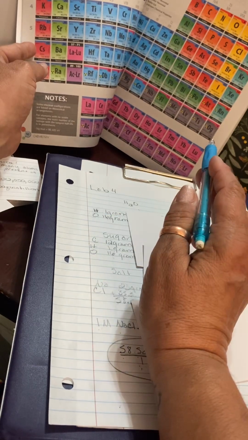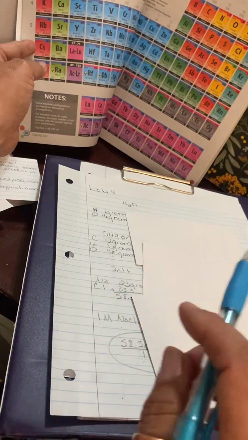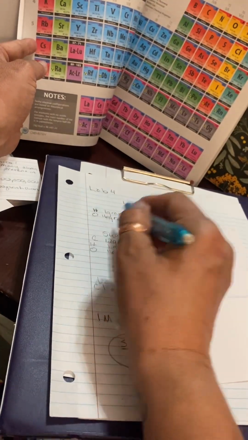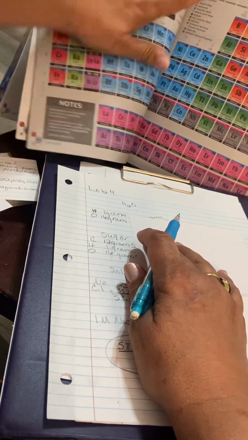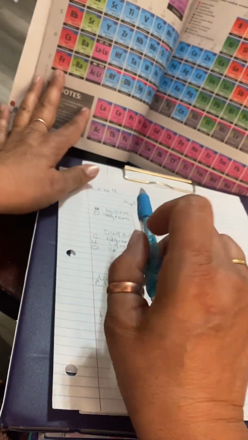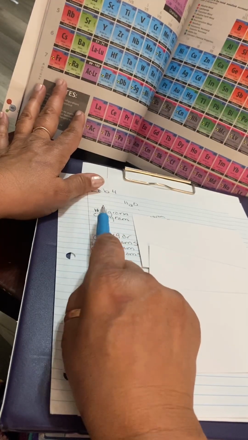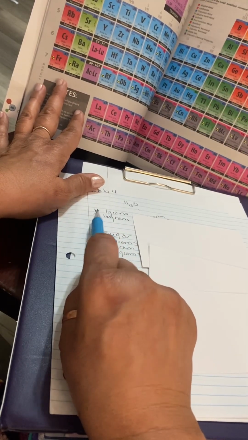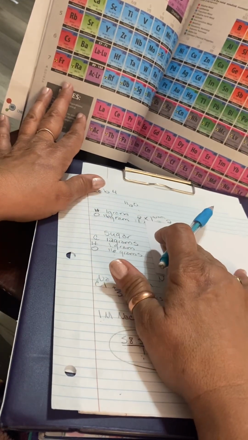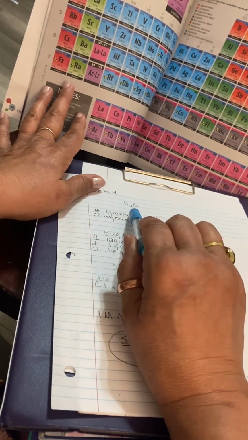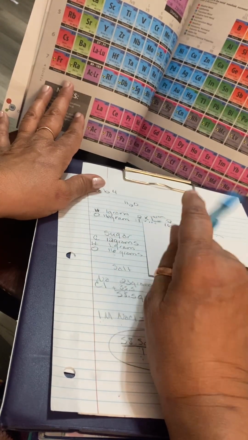Oxygen, if you go to oxygen, it says 15.99. We're going to round that up to 16. So oxygen is 16 grams. And now we're going to do the math to figure out how much they weigh. Now, before we get started, 1 gram of hydrogen is 1 mole of hydrogen. 16 grams of oxygen is 1 mole of oxygen. You following me? So, because there's 2 hydrogen, we're going to do 1 times 2 equals 2.